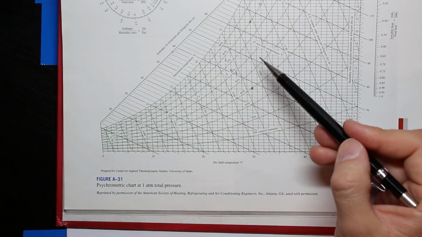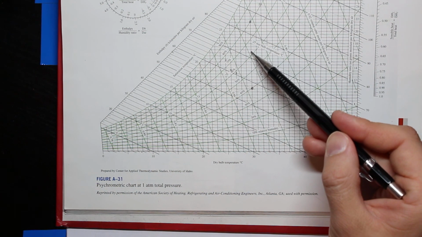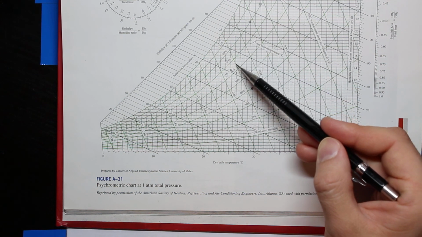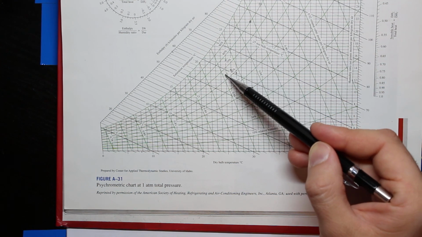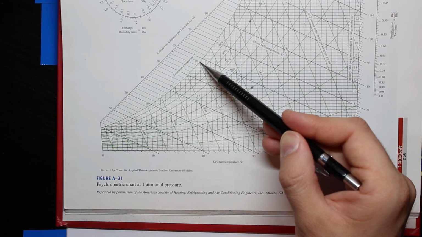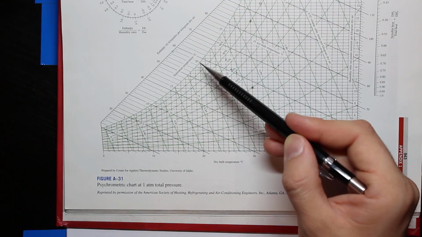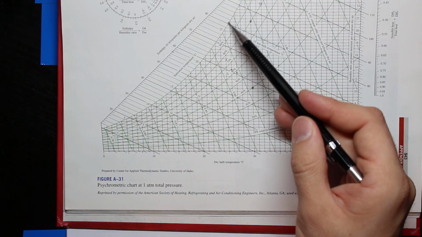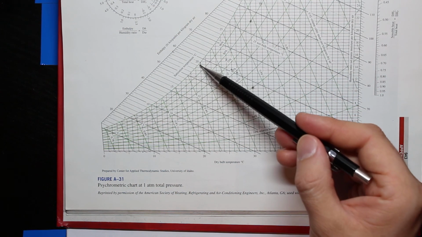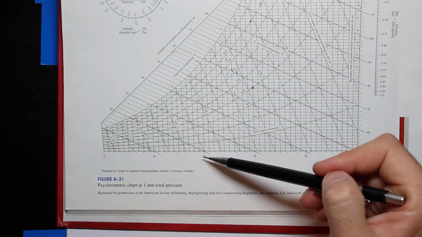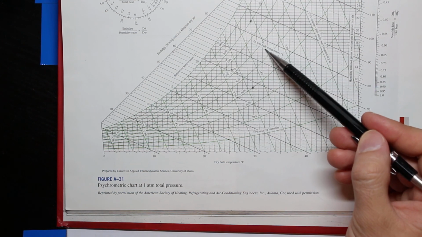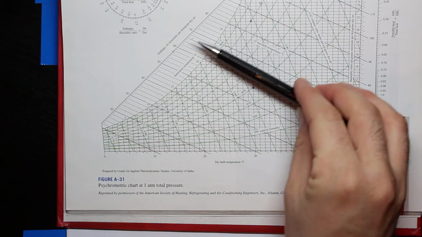So this is the wet bulb temperature: 25, 24, 23, 22, 21, and 20. You see here, again, my wet bulb temperature is 20 degrees C. So long story short, for relative humidity of 100%, the dew point temperature, the dry bulb temperature, and the wet bulb temperature are all the same.